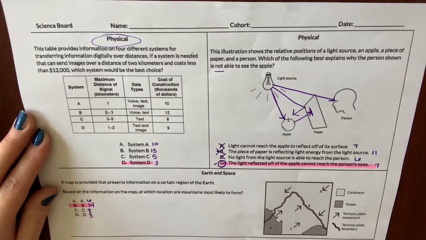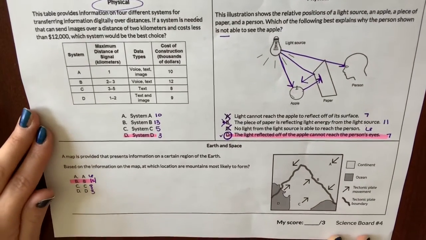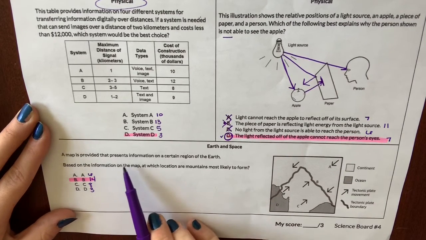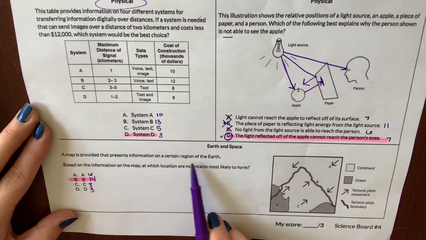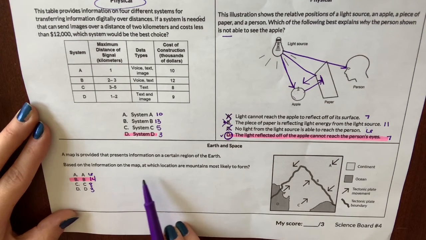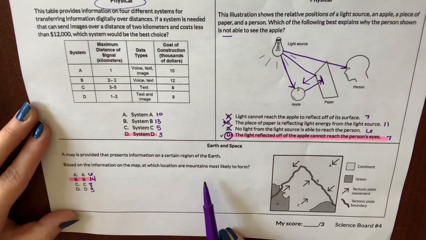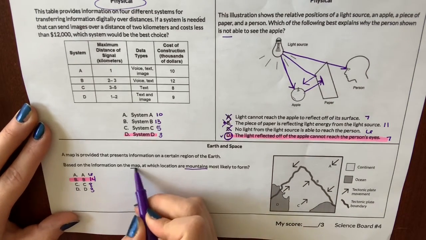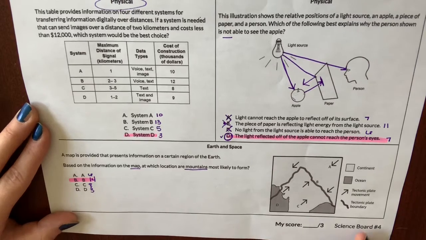Okay, now let's move on to number 3. A map is provided that presents information on a certain region of the earth. Based on the information on the map, at which location are mountains most likely to form? So we want to look at mountains. We know that we have to look at the map. Okay, so let's look at this.